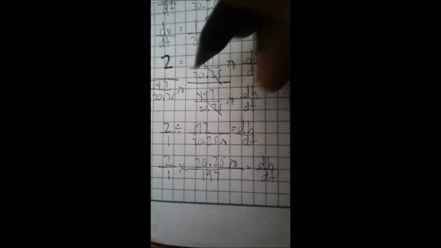So it's 2. We'll need to divide both sides by the expression right here, so we could get the isolated answer of dh over dt.